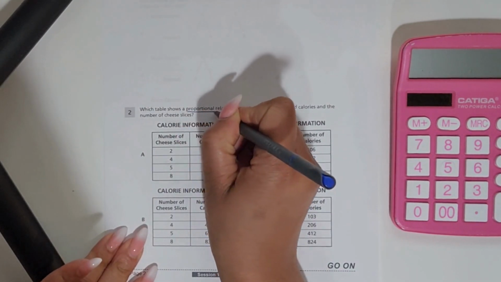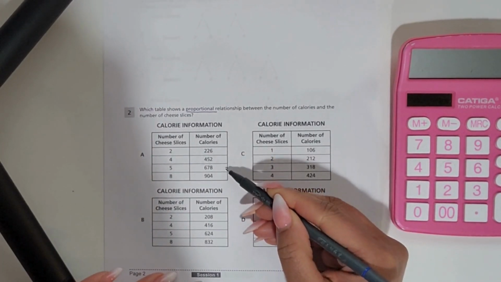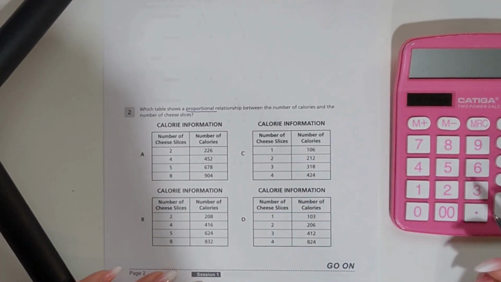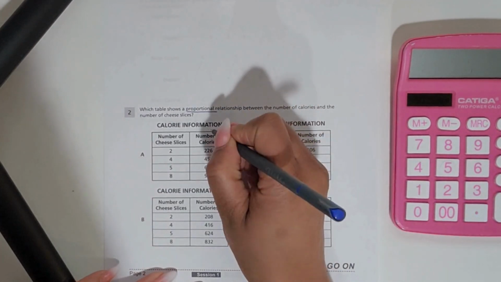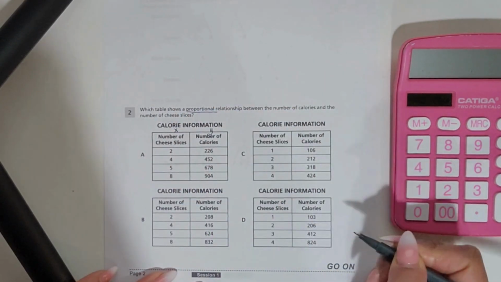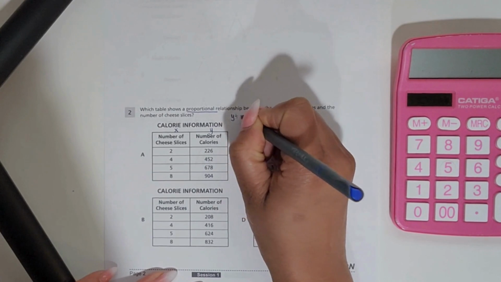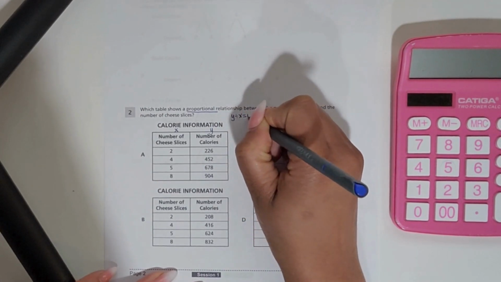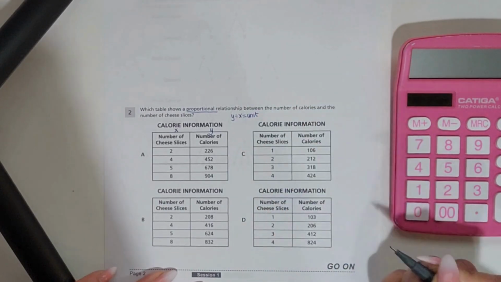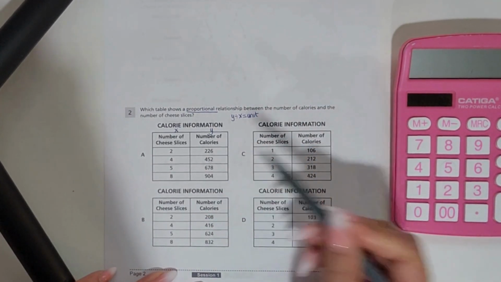As a reminder, in order for a table to be proportional, each ratio in the table has to have the same unit rate. So we need to divide y values by x values to get the unit rate. Let's just make a notation here. So let's start with multiple choice A.